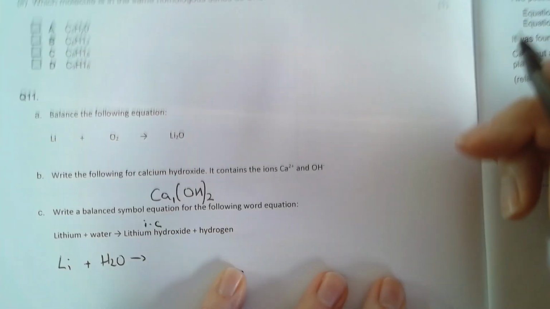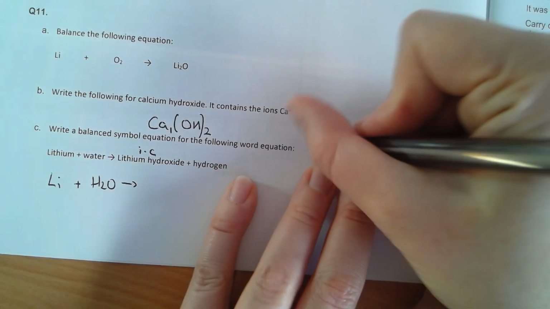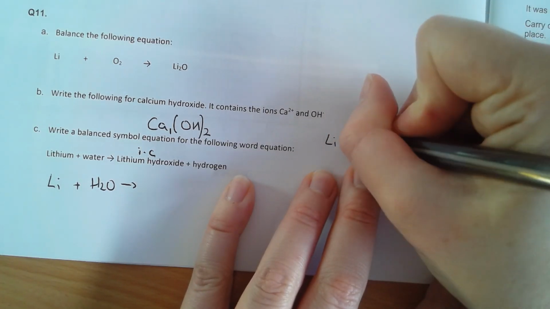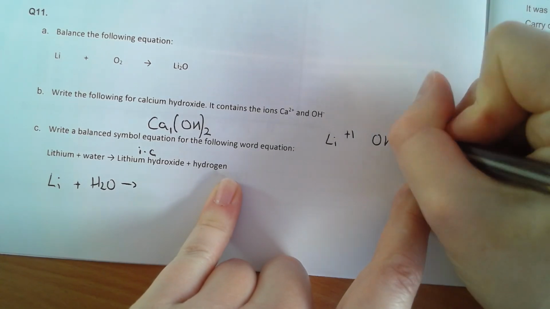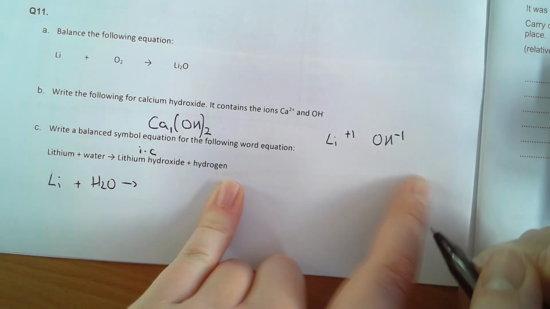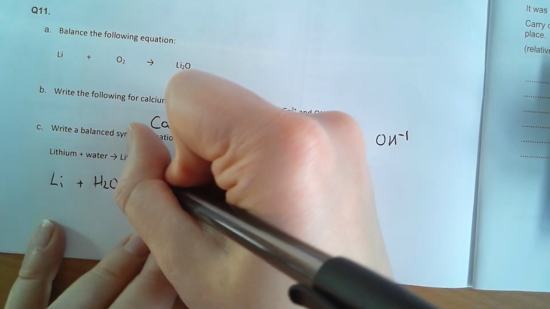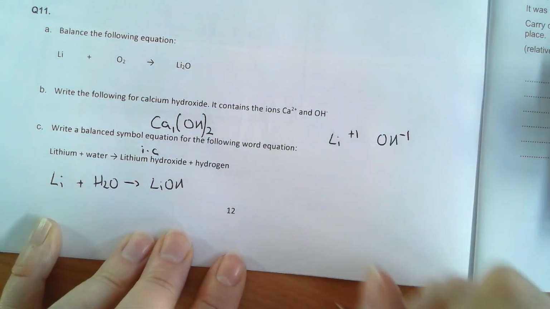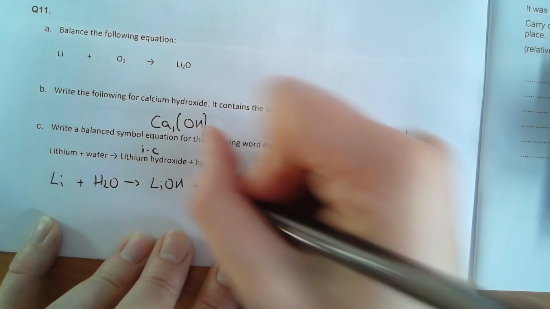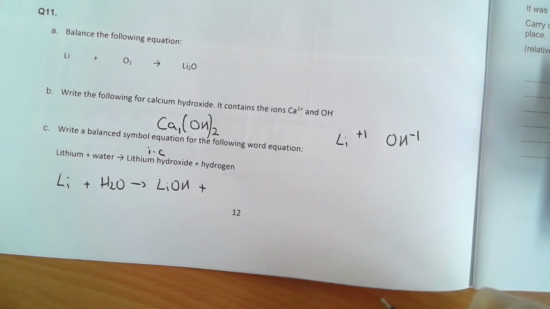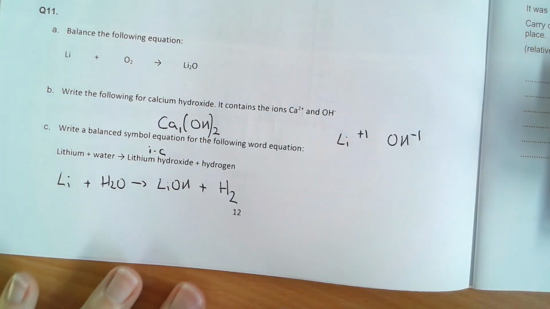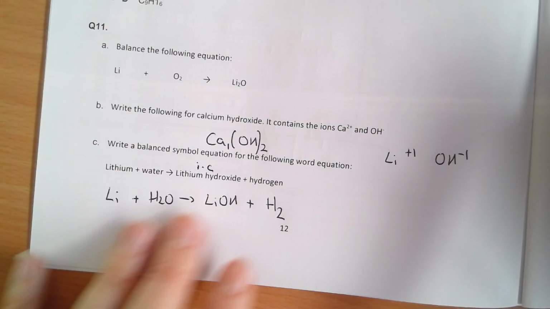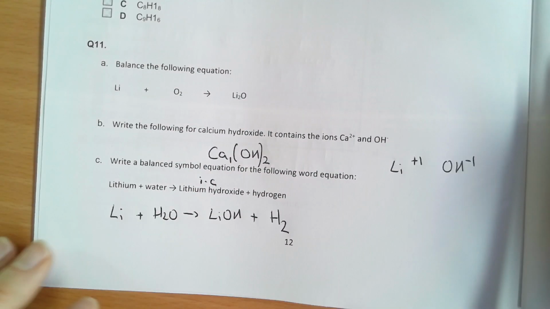And for ionic compounds you need to use your charges. So lithium is in group 1, it's got a +1 charge. Hydroxide is one of the ones you need to learn, and we've seen that it has a -1 charge. +1 -1, the charges cancel out, so the formula is LiOH. And last up I've got hydrogen. Hydrogen is just an element, and it is on our diatomic list, so it's H2. So that's the equation. That gets you 2 marks, and then you'll need to balance it.